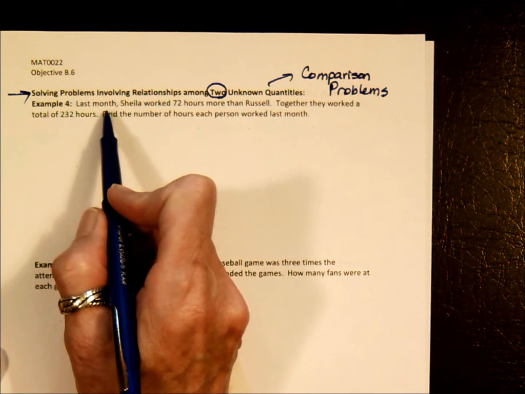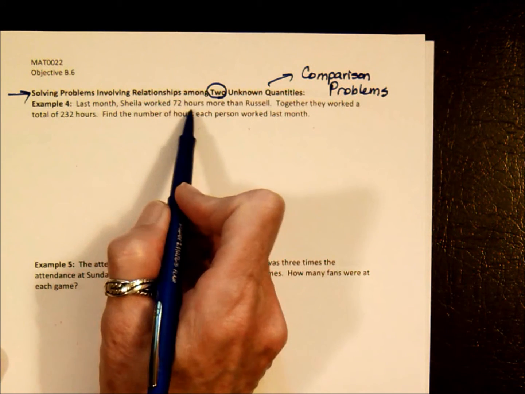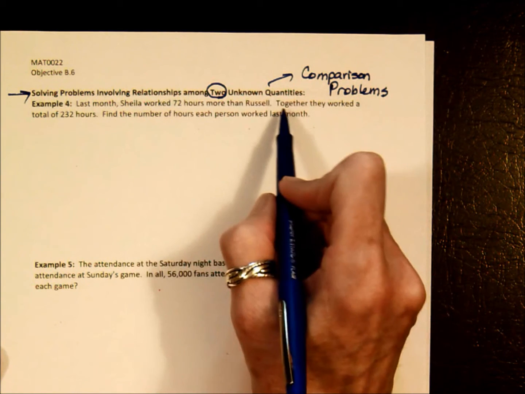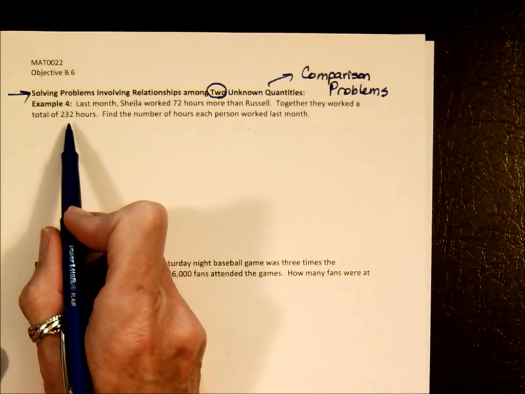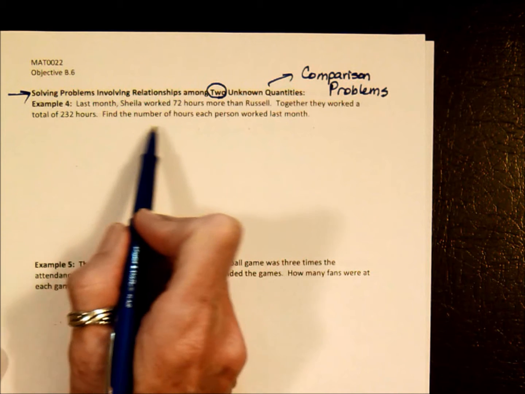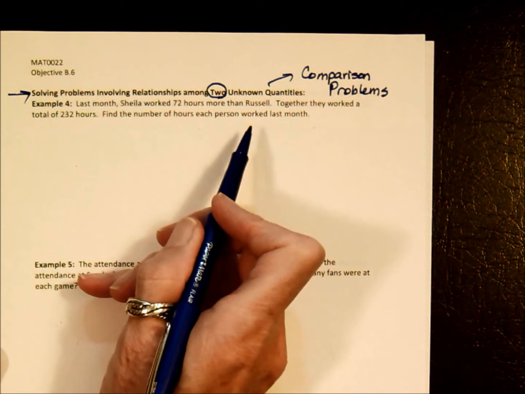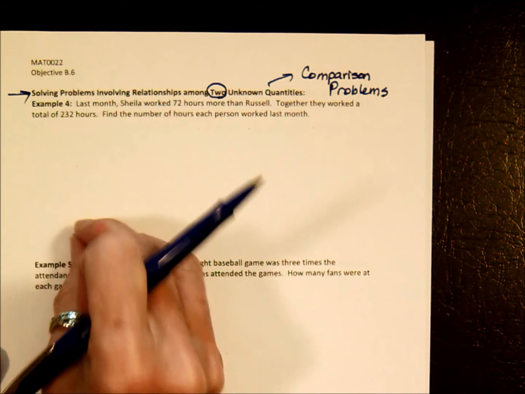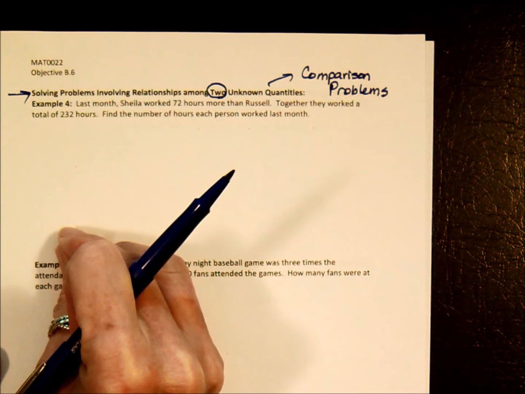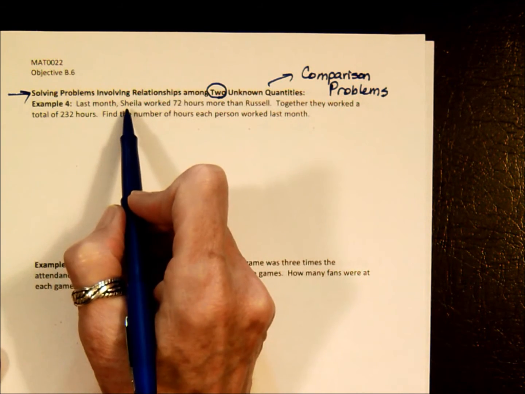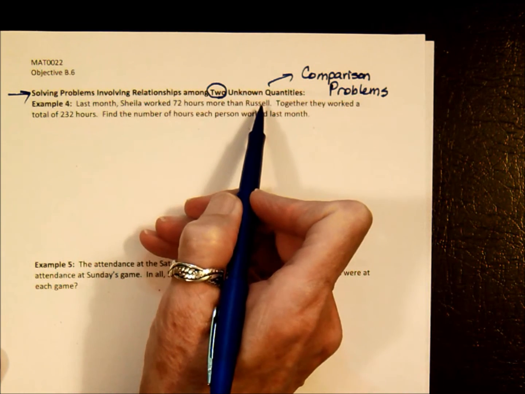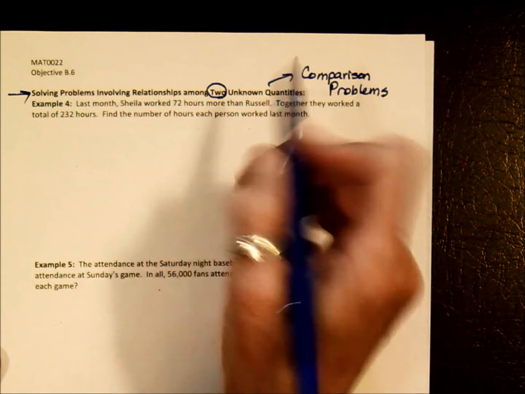It says last month Sheila worked 72 hours more than Russell. This one kind of sounds like the last one, doesn't it? Together they worked a total of 232 hours. Find the number of hours each person worked last month. The key here is figuring out who is the base person. So when I talk about Sheila, I describe Sheila in terms of Russell. So Russell is the base.